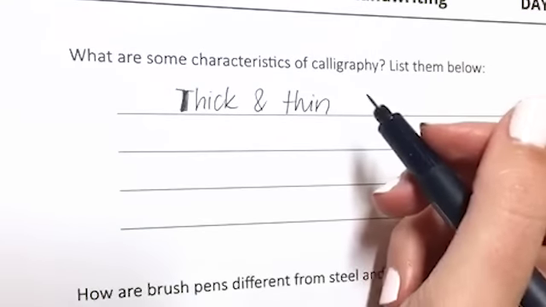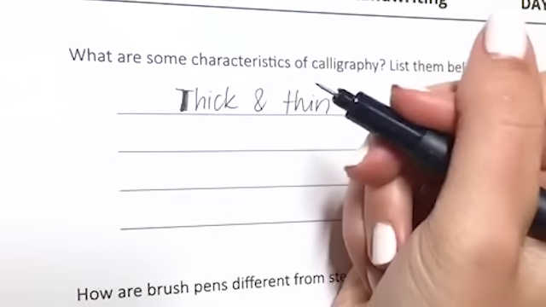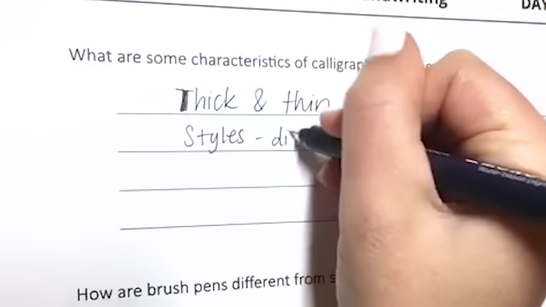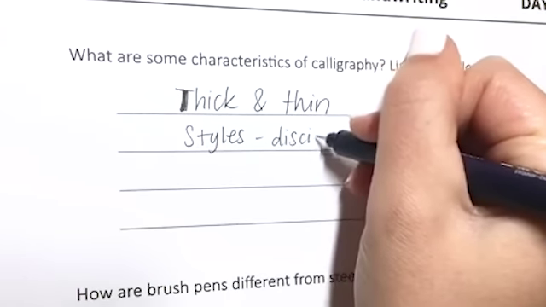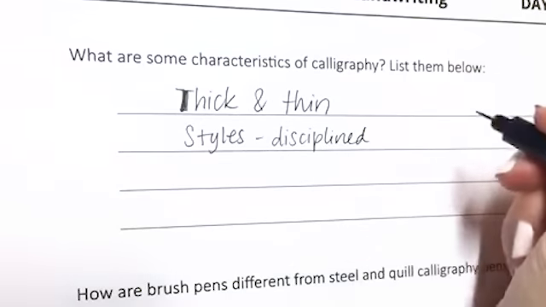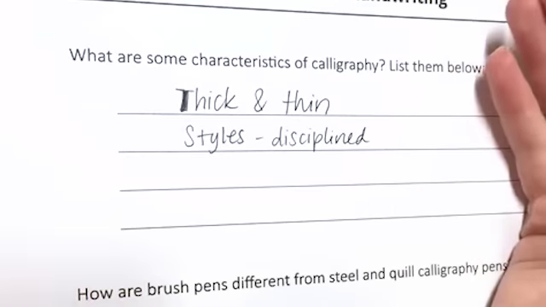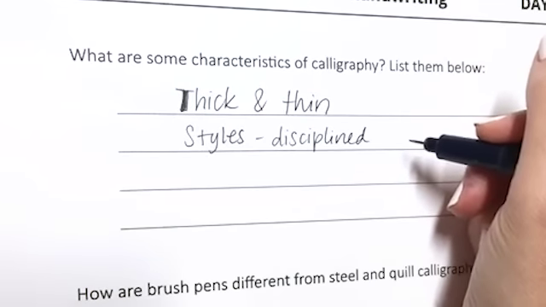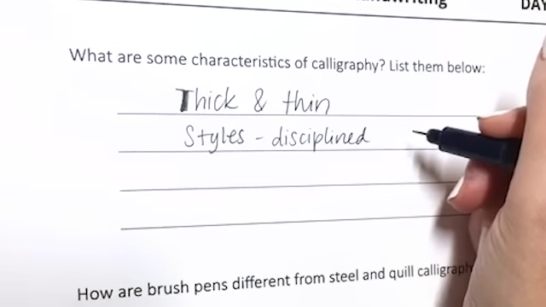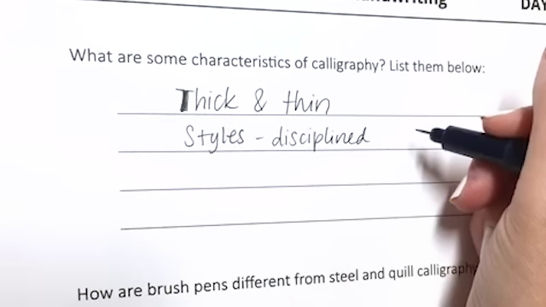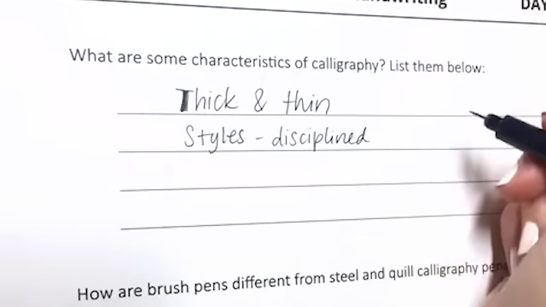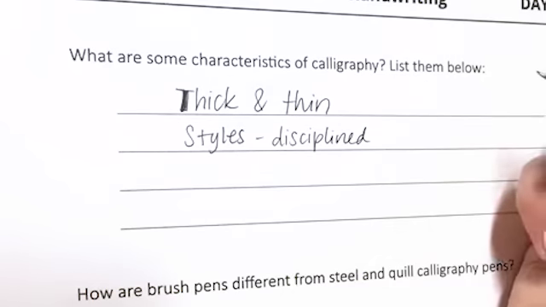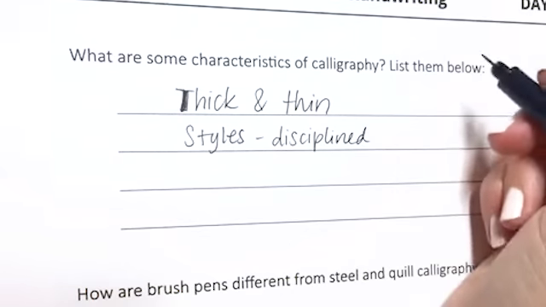Another characteristic of calligraphy is that there are different styles, and it's a very disciplined, that's how you spell it, right? Disciplined skill. So modern calligraphy is great because there's lots of rules that you can break, but if you're looking at the historical scripts, like the ones that Jordan mentioned, like Gothic and Italic and even copperplate, those have some very specific rules and guidelines that people who do those kinds of scripts follow.